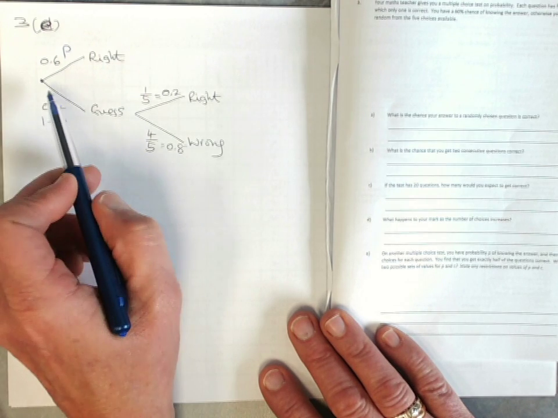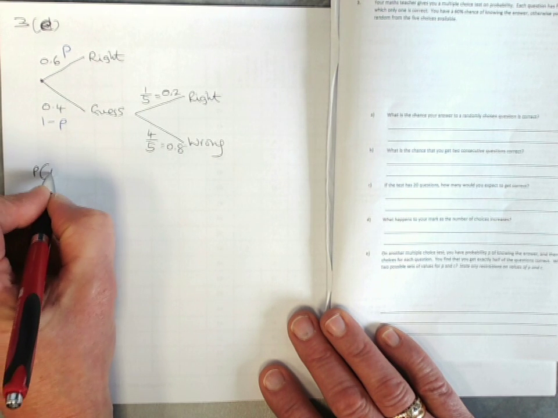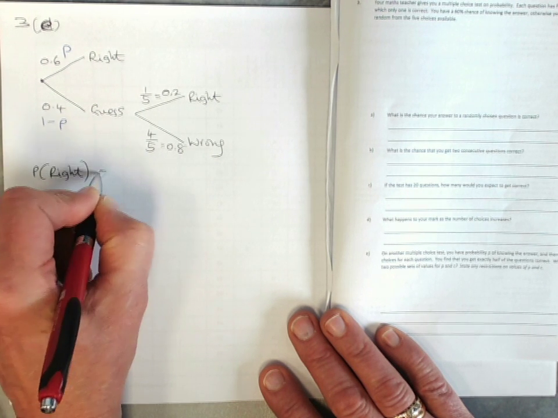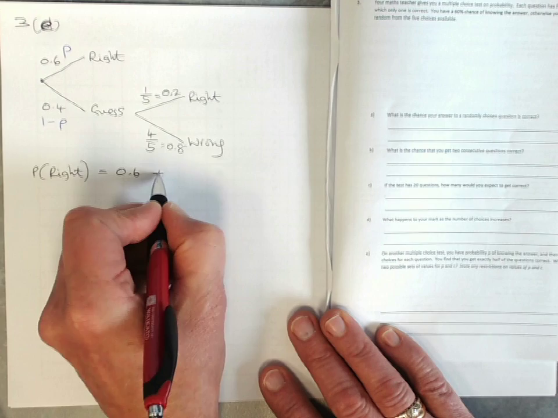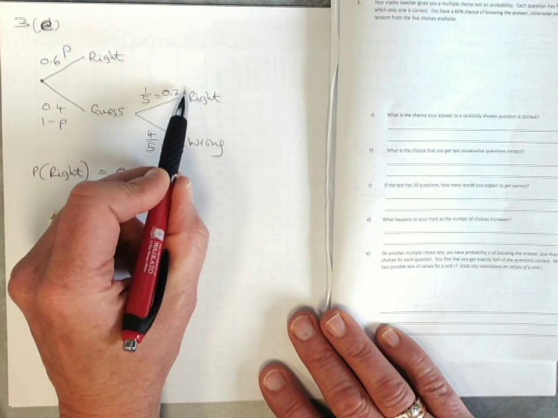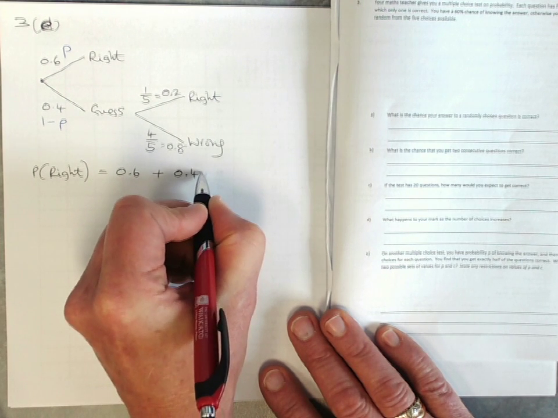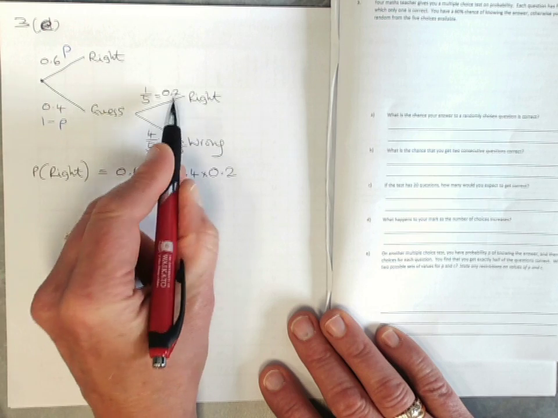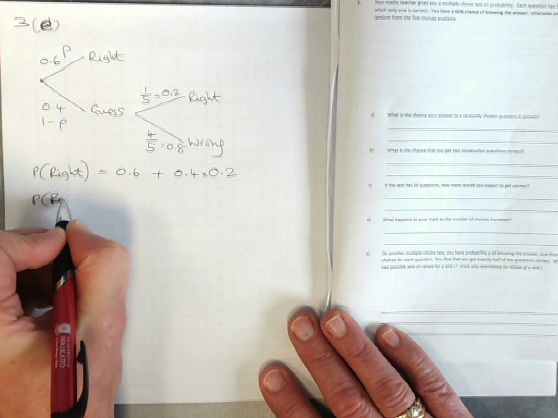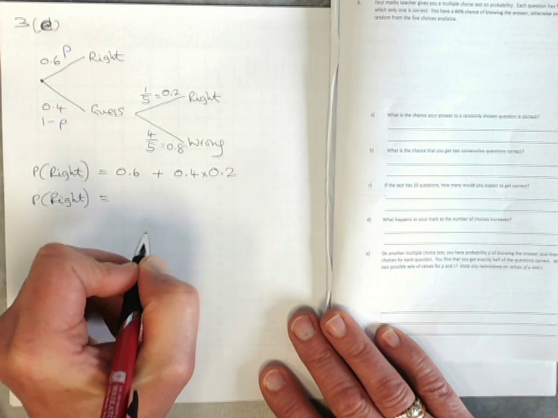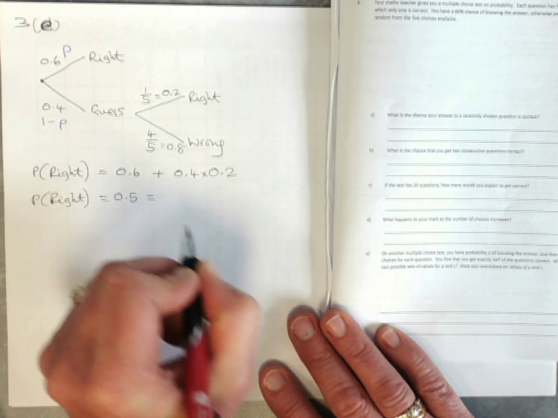So the way that we got the questions right in the original problem, either we could go up here, 0.6, or, that's why we add them together, we could have gone along here, we could have guessed and got it right. And to guess and get it right in the first numerical example was 0.4 and 0.2, so those two things multiplied together. Now we're looking at the probability that we get it right, and they're telling us that exactly half of the questions are correct. So they already tell us the answer is 0.5, and we've now got to work out how to get there.